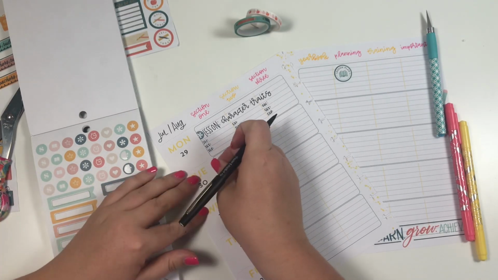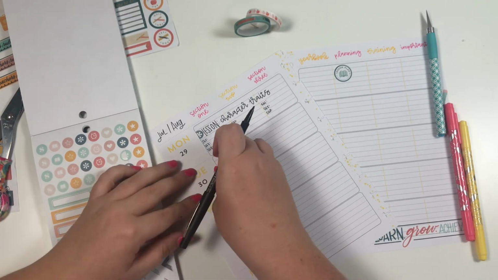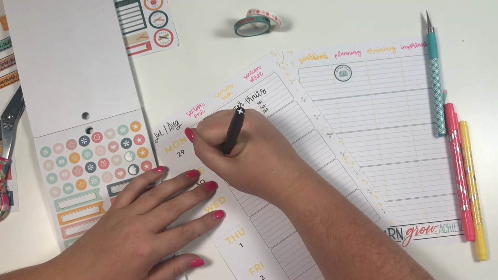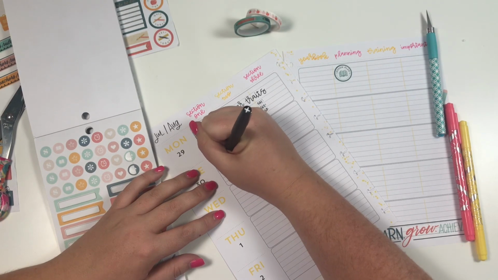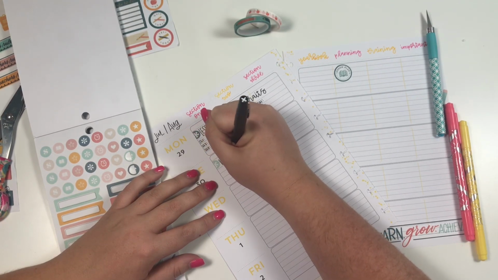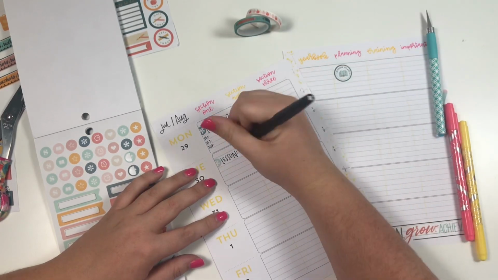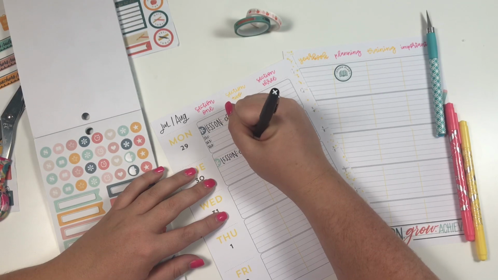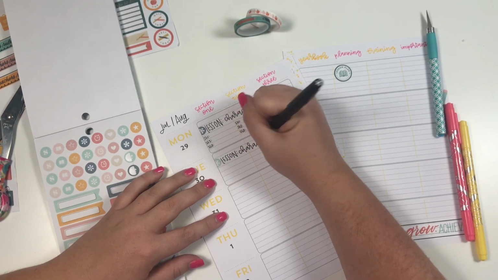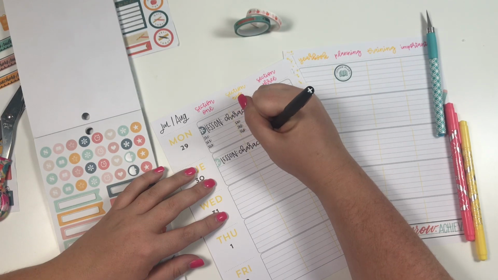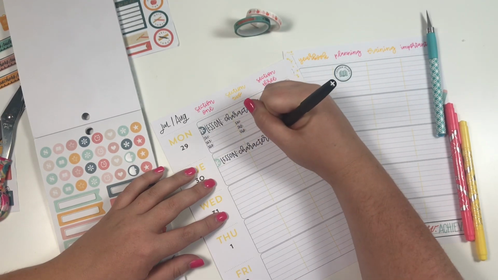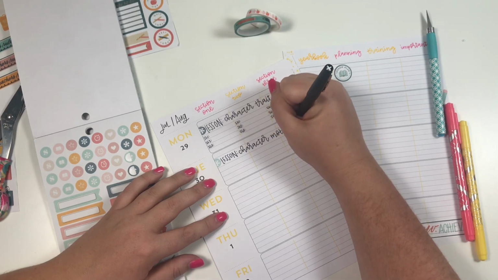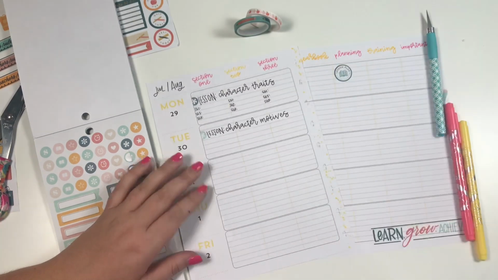So then here on Tuesday, I'd probably do the same thing, because most of my classes were on the same lesson schedule. So maybe on Tuesday, we talk about character motives, okay?